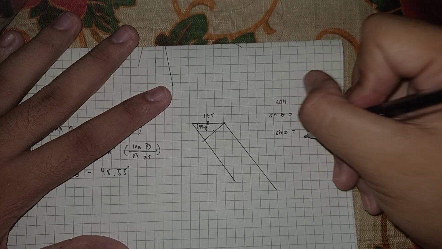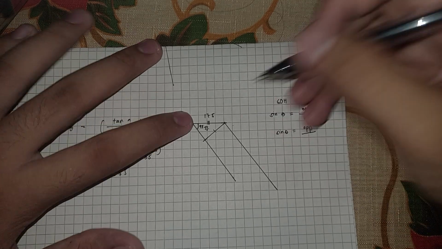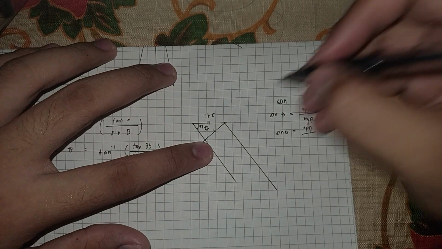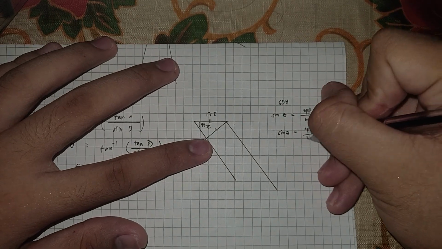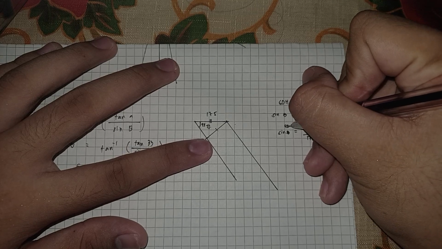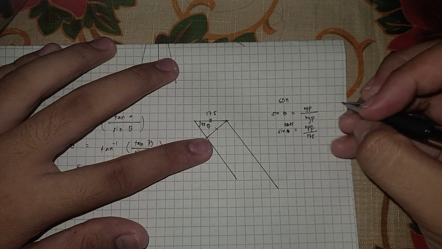So we substitute the values. The opposite is the missing value since this is the opposite of the angle 48.55. So our 175 is the hypotenuse. So now how will we solve this? Let's cross multiply.